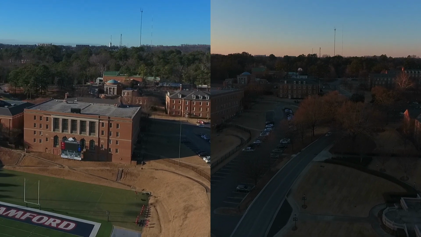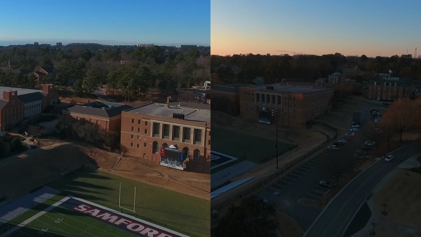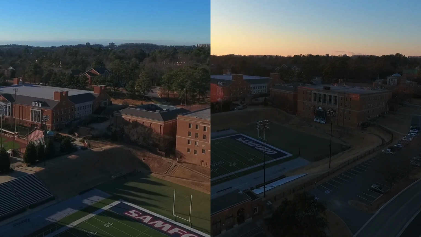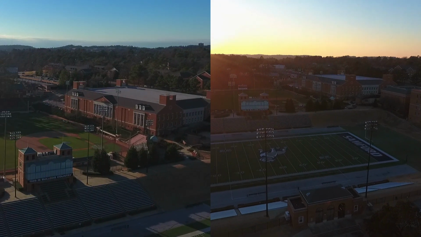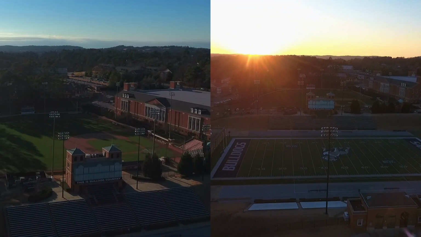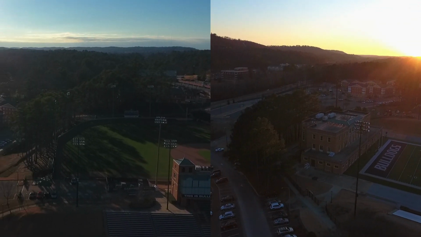If you look at the sky on the horizon, you can easily notice a color change between the two clips. The clip on the left has a vibrant blue color compared to the clip on the right that has a light blue and orange color. As you can see, the sky on the left clip maintains a blue color throughout the entirety of the shot. However, the sky on the right clip changes color due to the angle of the sun.